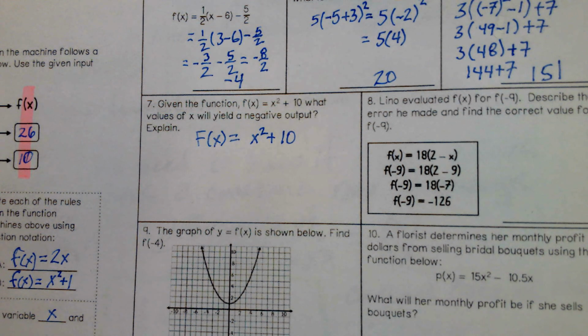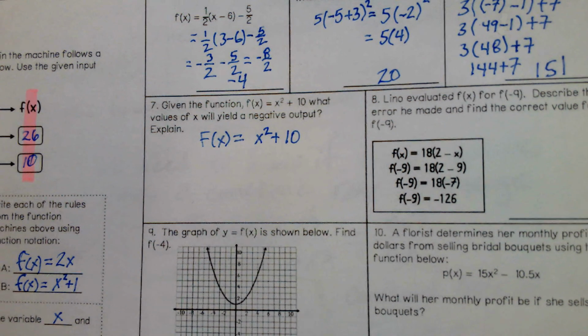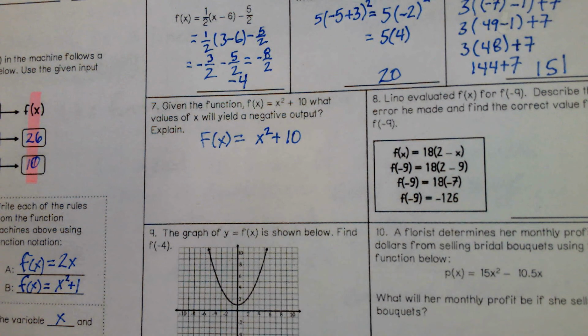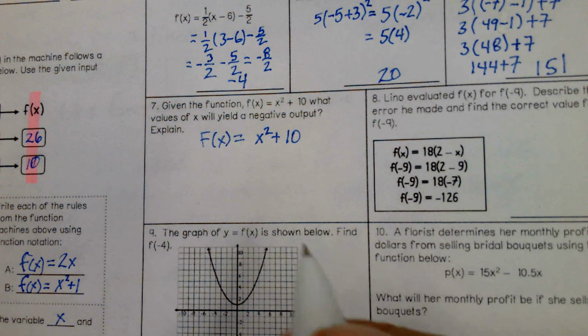It would have to be an imaginary number, right? So I guess we could say there's no real number, and you guys don't know about imaginary numbers yet, and so those numbers aren't even on our number line, so it's not even a number that exists in what we normally do. So yeah, we could say there are no real numbers that would produce a negative number?